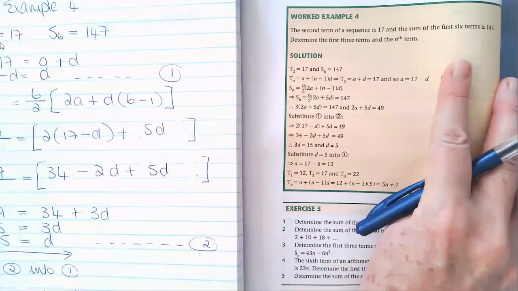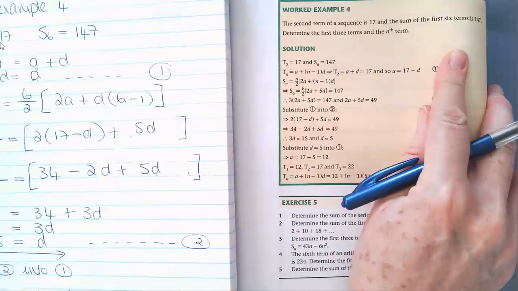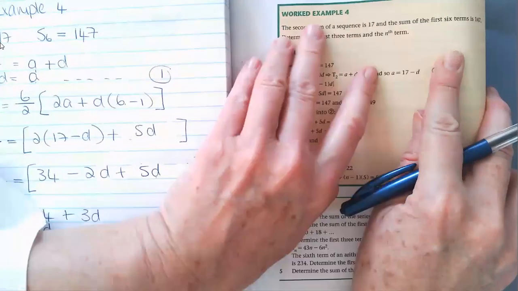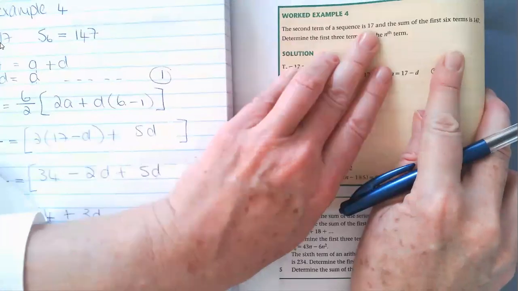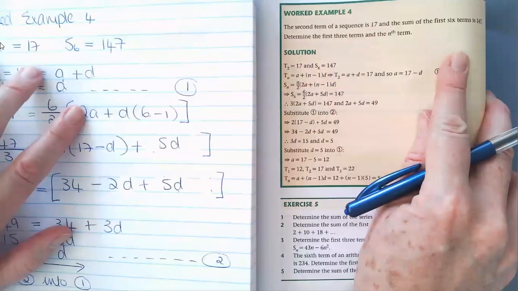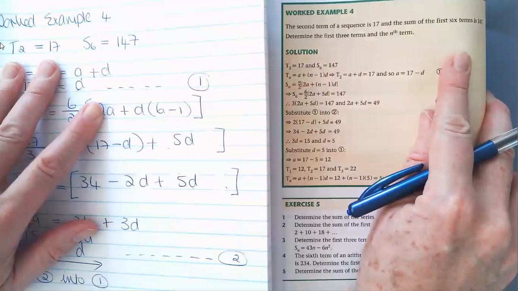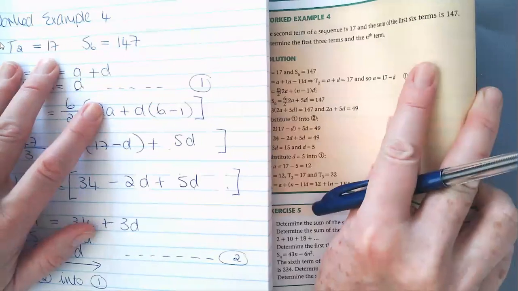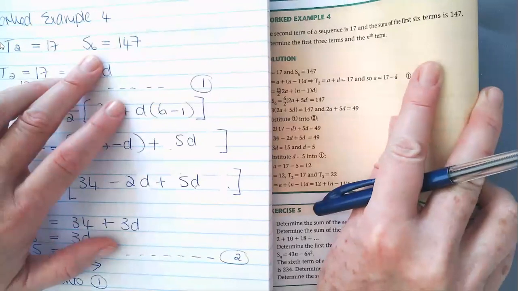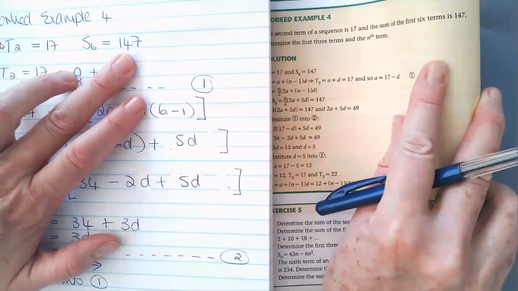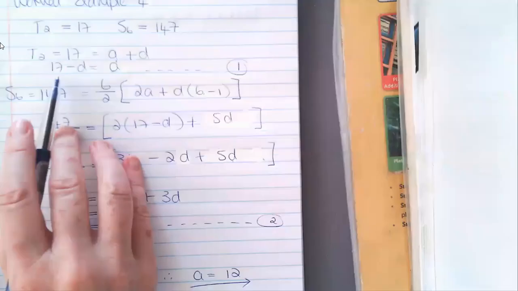And in this case, it's the same, the equations just look different. So the second term is 17. So I'm writing here for myself, T2 is 17. And they say the sum of the first 6 terms is 147. So S6 is 147. So now we're going to write the formulas.